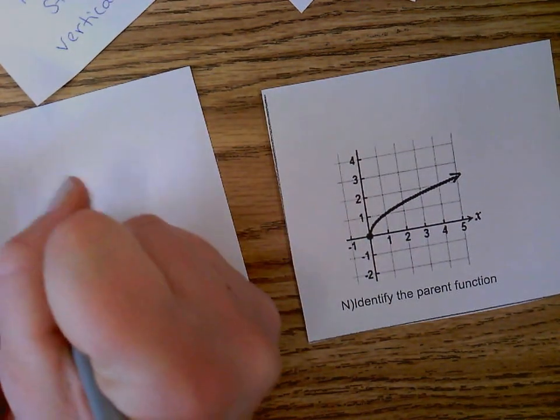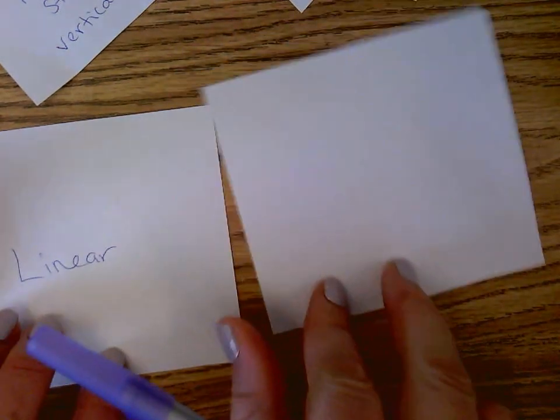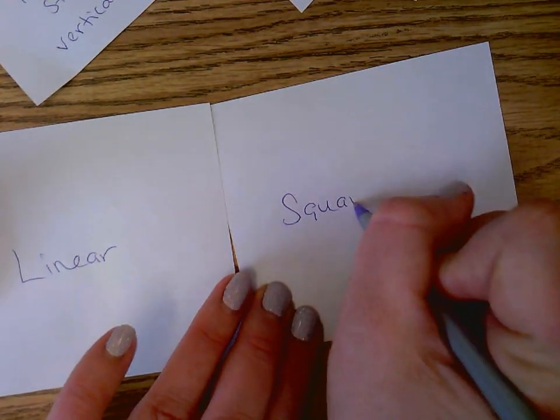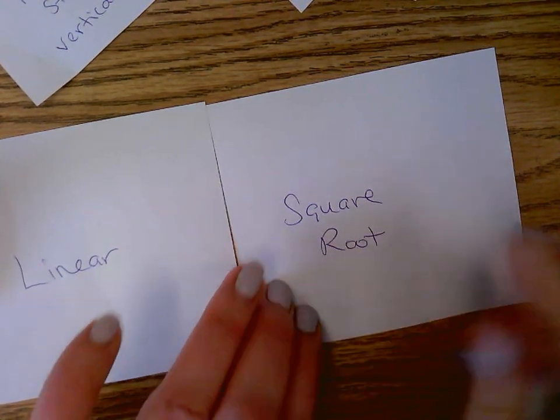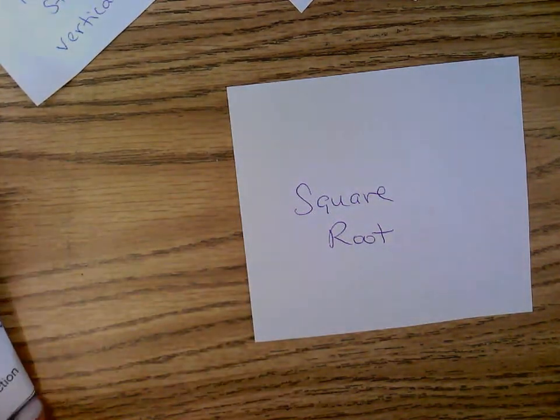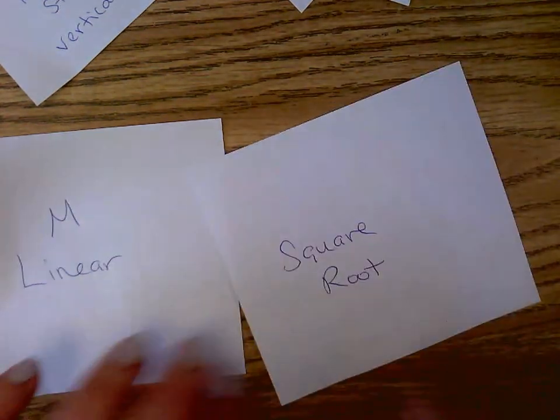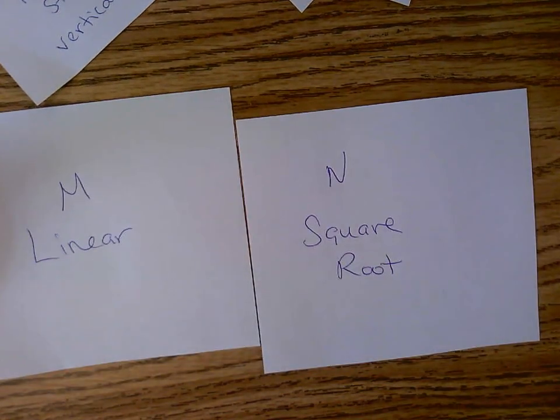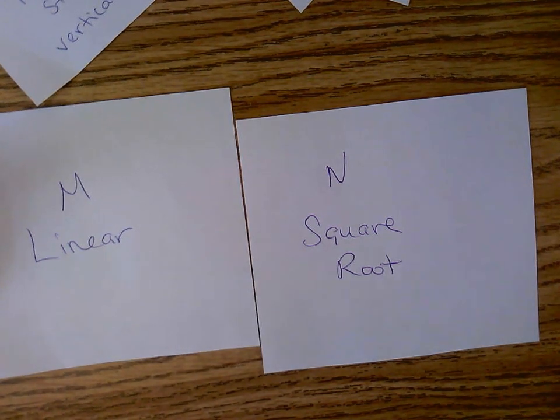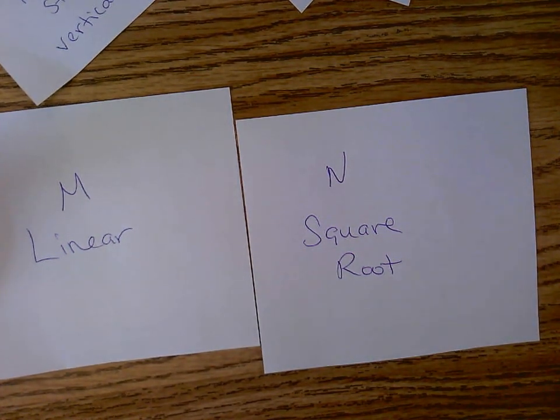See, you guys know these now. And square root. So I forget, linear was M, and square root goes on the back of N, just so you can see when you're out there. M, N, O, and P. Those are the other two parent functions in this list. Can I move on M and N?